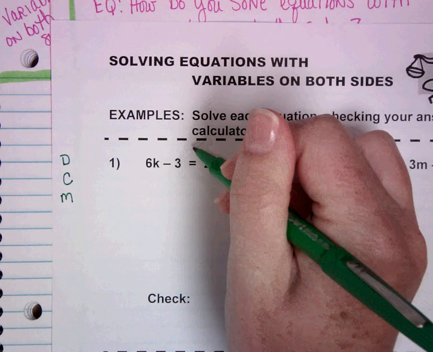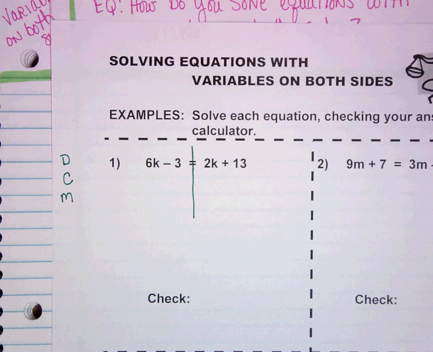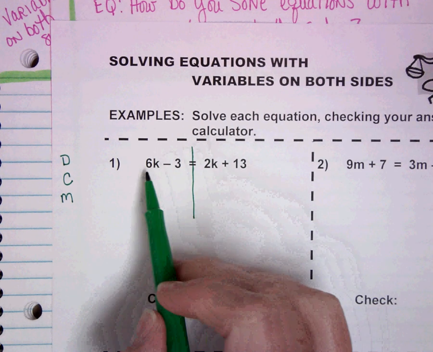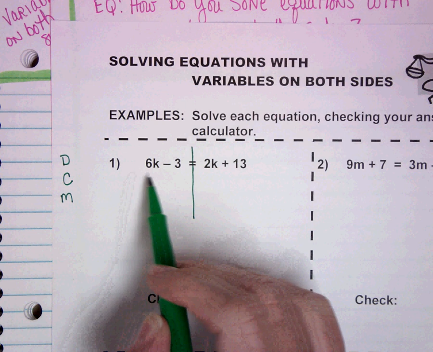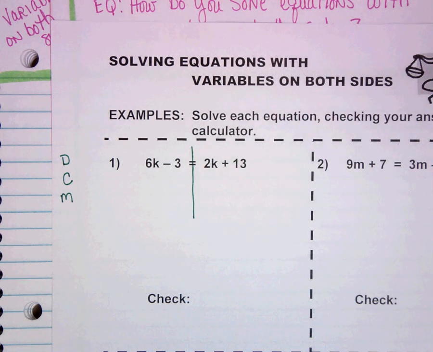And one thing I always suggest, especially if you have trouble keeping things separated, it can be really helpful to draw a line down through your equal sign. However, you don't have to do that. That's just an option. And so we want to move our variables to the same side. We have 6K and 2K. Doesn't matter which one you want to move.